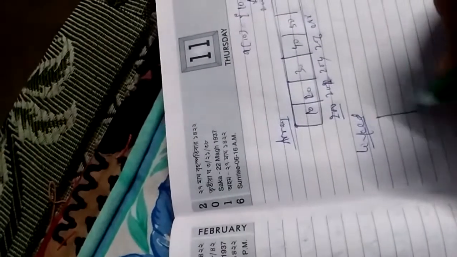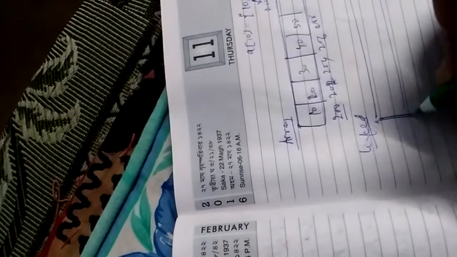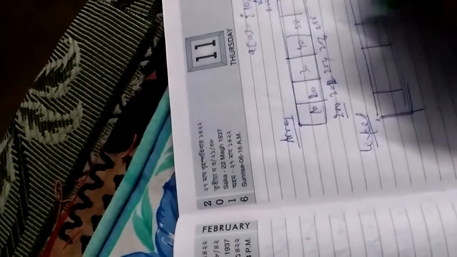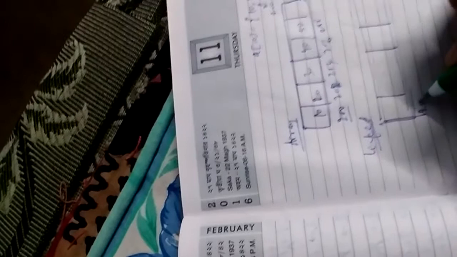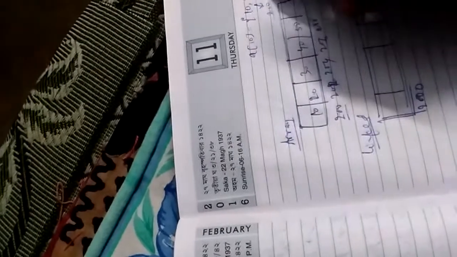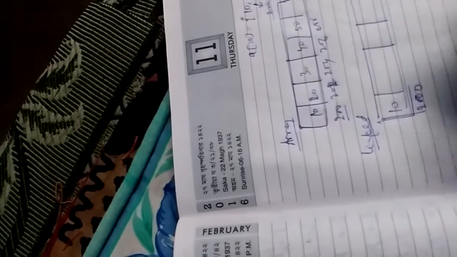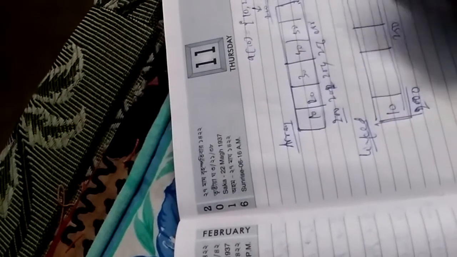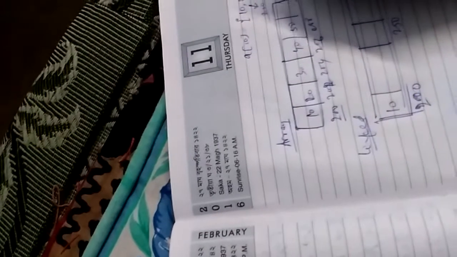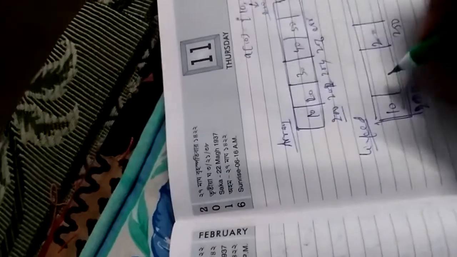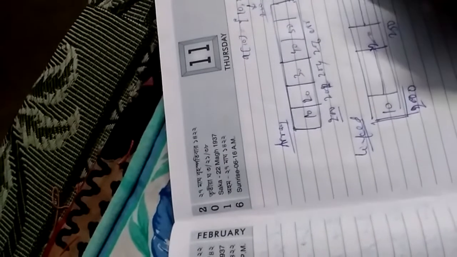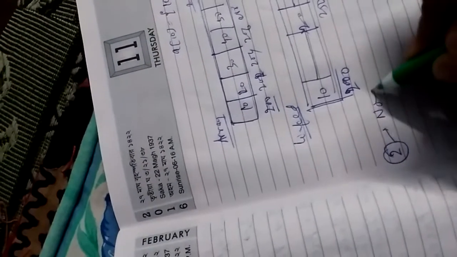In a linked list, if I want to store 10 in 200, 20 in 250, and 30 in 300, we can easily store them in memory cells. To make a link, a node is used.